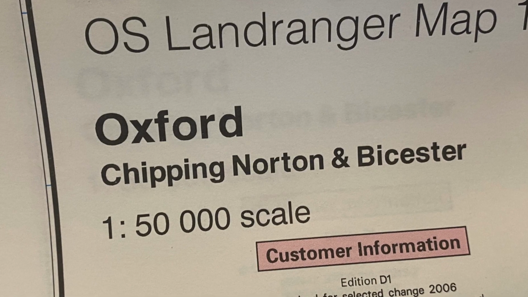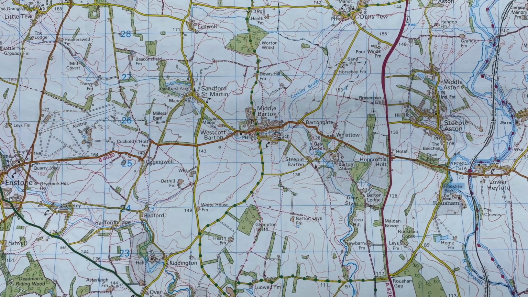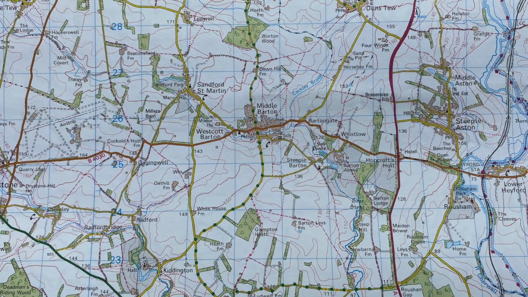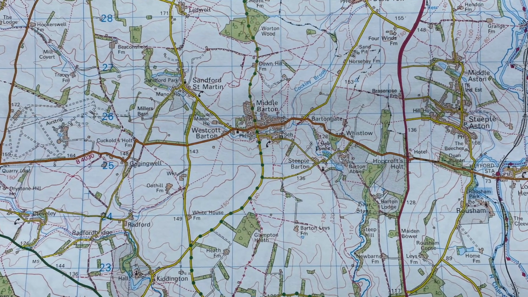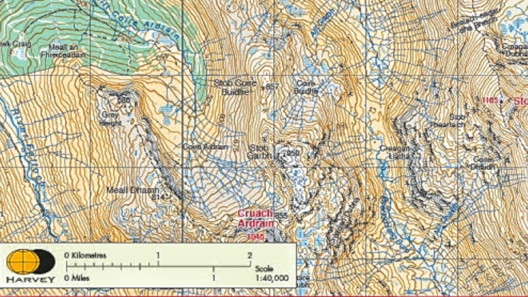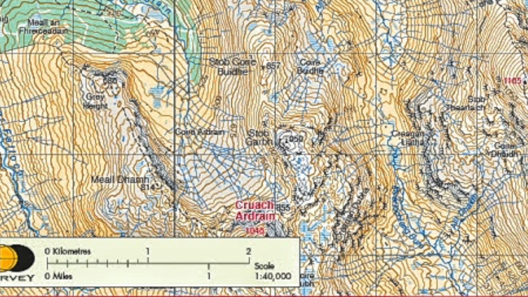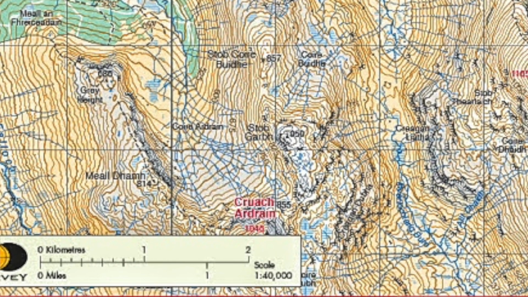They also produce a 1 in 50,000 map, not so much detail, but then you don't need to carry as many maps, say if you're going on a long distance hike. Now, a nice happy medium is a map that's produced by Harvey, and they produce a map with a scale of 1 in 40,000. So you get a kind of best of both worlds. You don't have to carry as much paper, but you're still getting some amount of detail within those grid squares. So that is the 5 things that you should do with your map before heading out.